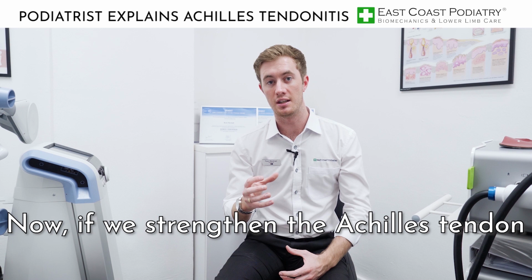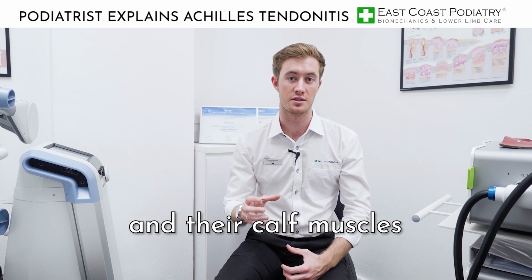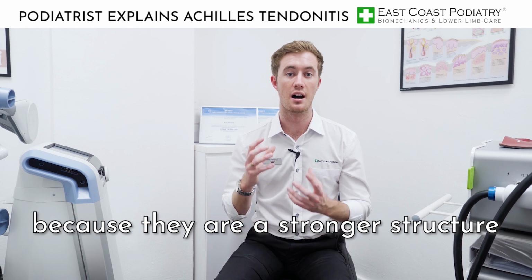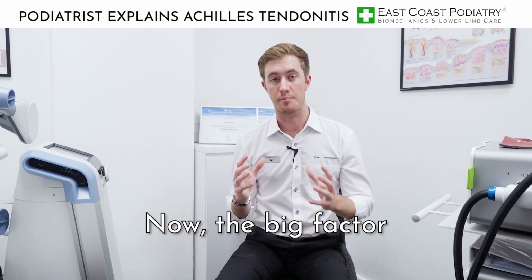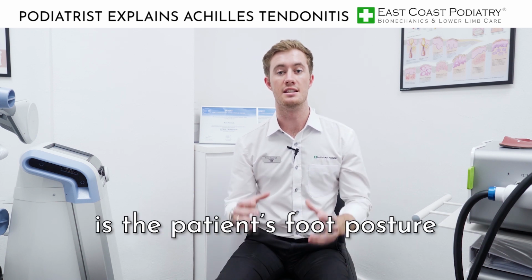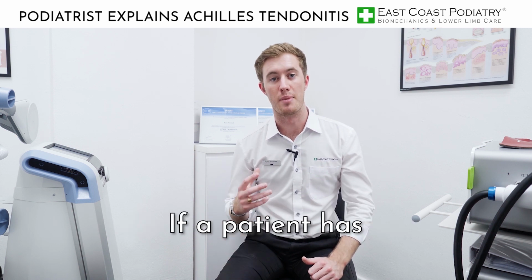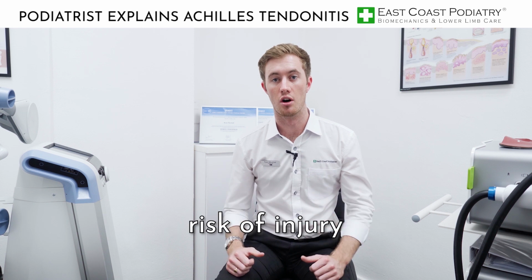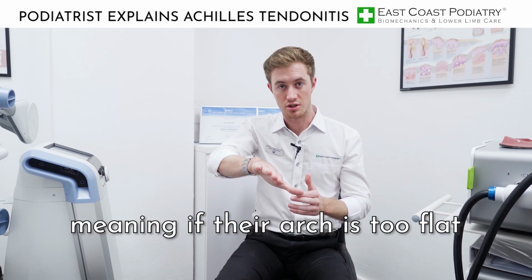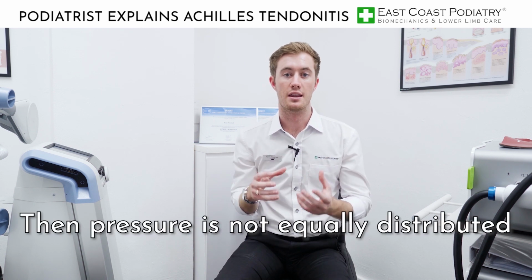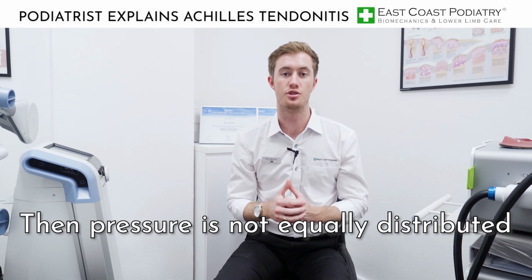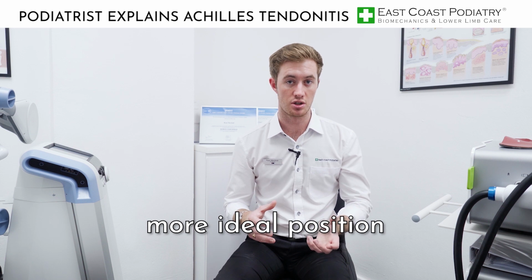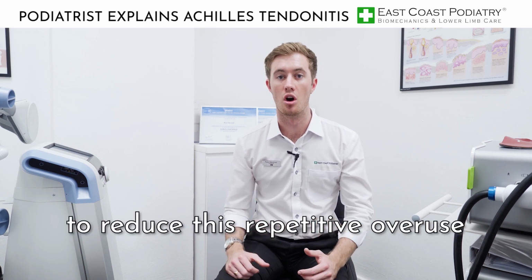Now, if we strengthen the Achilles tendon and the calf muscles, then they are at reduced risk of tearing because they are a stronger structure. Now, the big factor that we need to address is the patient's foot posture. If a patient has abnormal foot posture, then they are at risk of injury, meaning if their arch is too flat or too high, then pressure is not equally distributed. What we need to do is put the foot in a more ideal position to reduce this repetitive overuse.